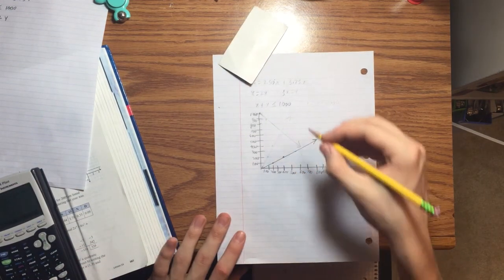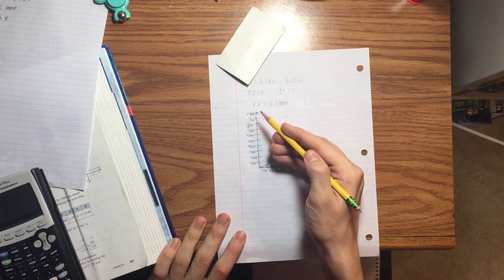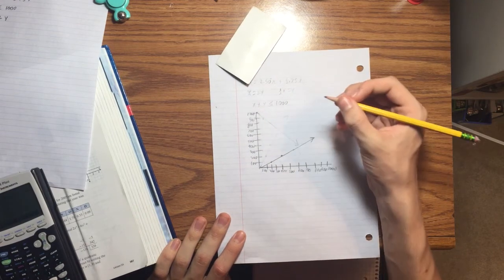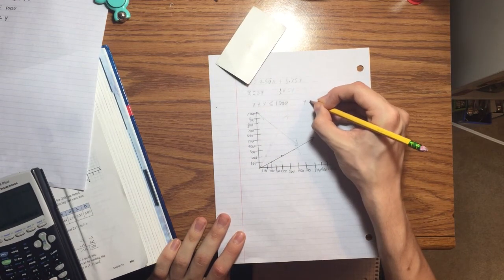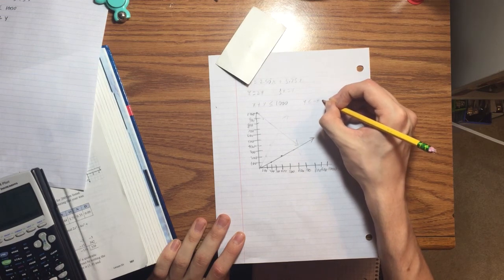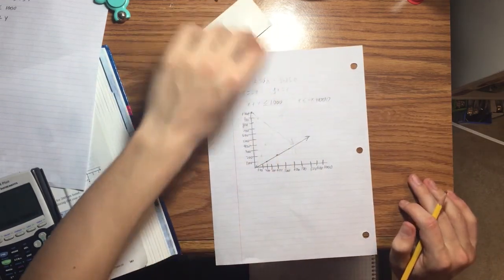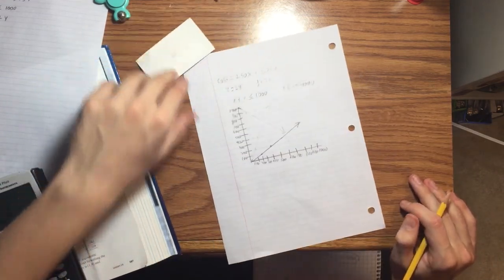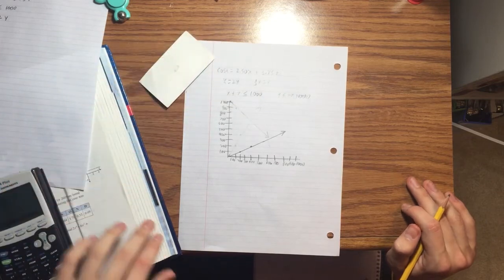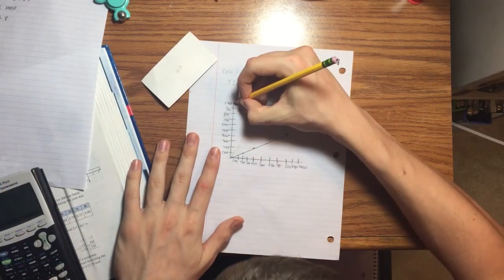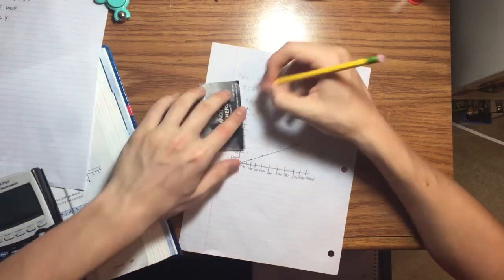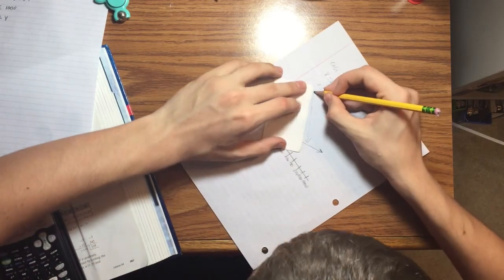Now we have to graph the other one. x plus y is less than or equal to 1,000. If we just flip this around, we get y is less than or equal to negative x plus 1,000. When it comes to first graphing the line, you can just treat the inequality like an equal sign. So when we're graphing this, we would start at 1,000 and come downward like this.